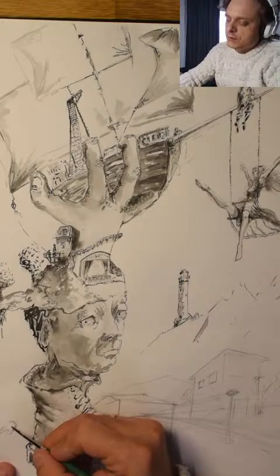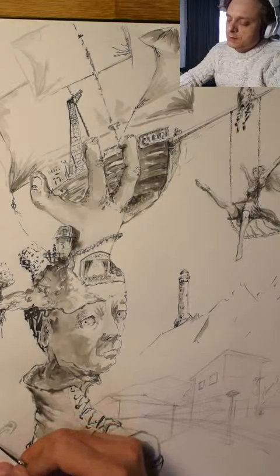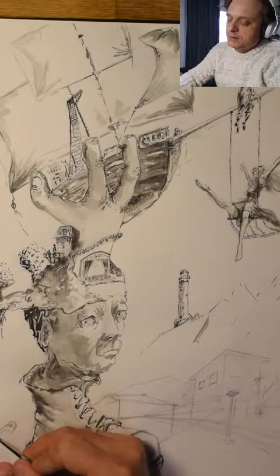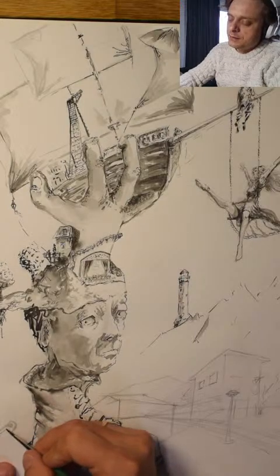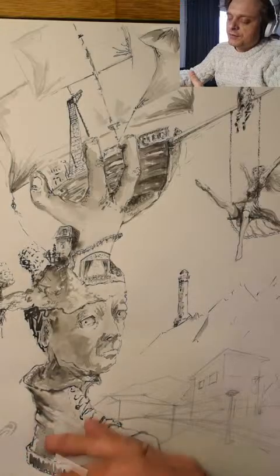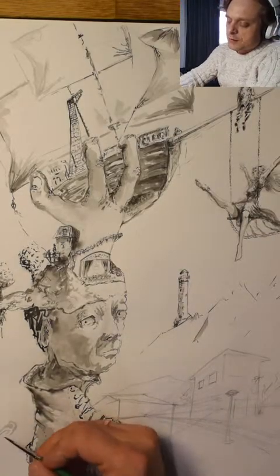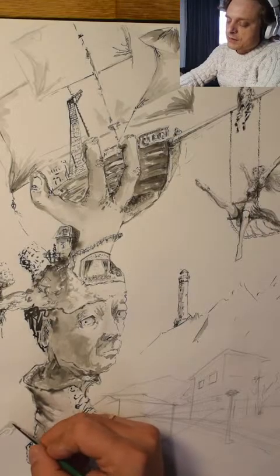When the edge of the nose is, for example, we make the deeper shade a little bit above, and here we leave the space of the light that will reflect the surrounding. I mean the light that is coming from the surroundings, so on the edges.